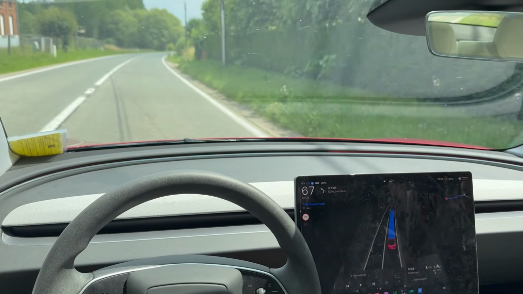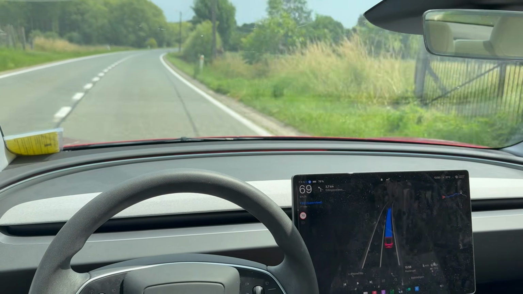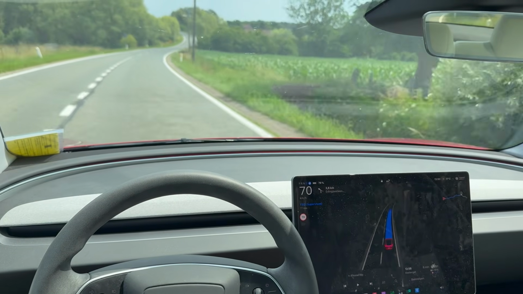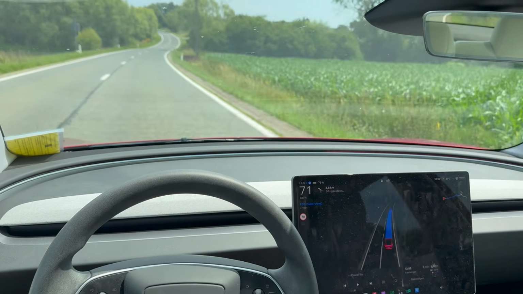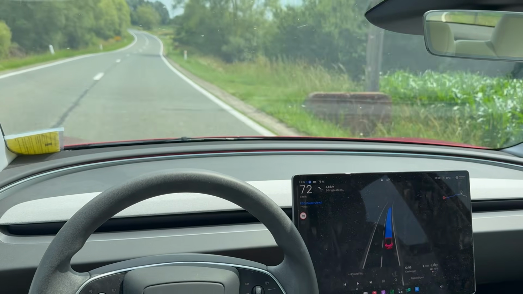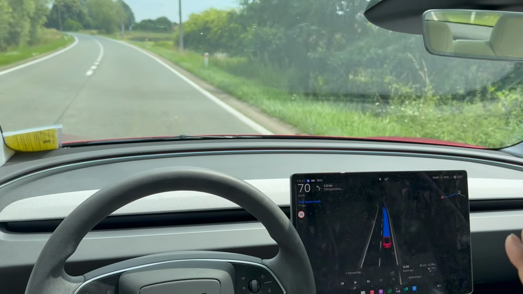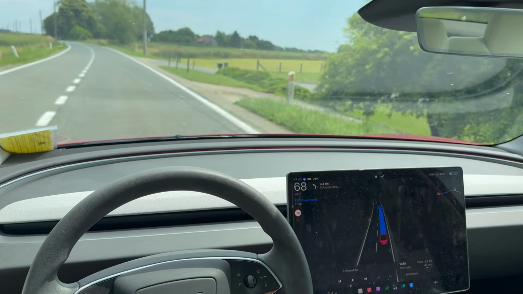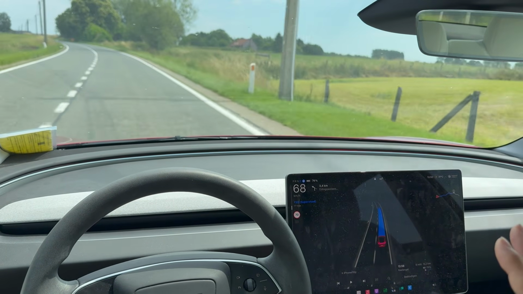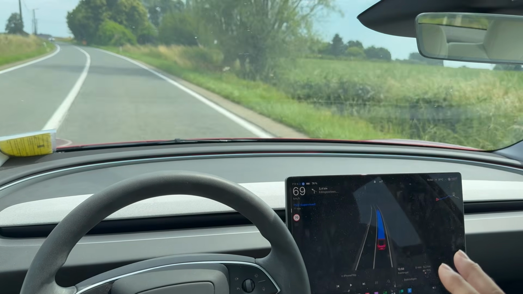Okay, I must be attentive here. 70, yeah, that's fine. The white panels don't indicate a particular speed like 50. It's not explicit, but it's implicit. A white panel with a village name means in Belgium you reduce your speed to 50.